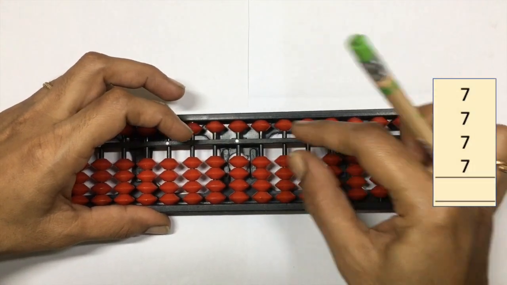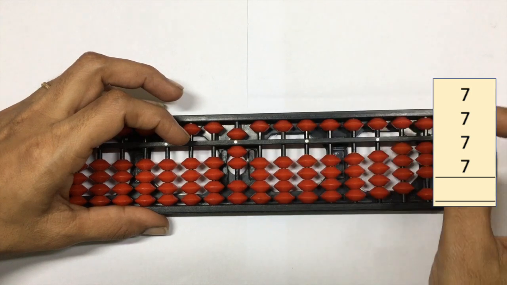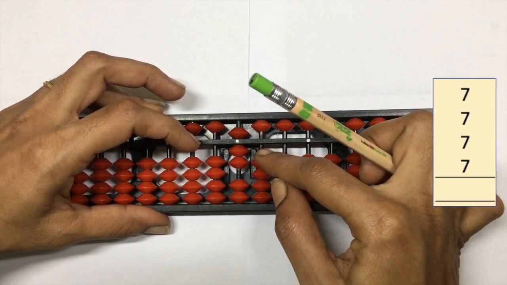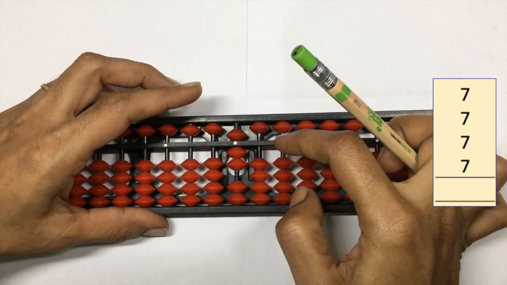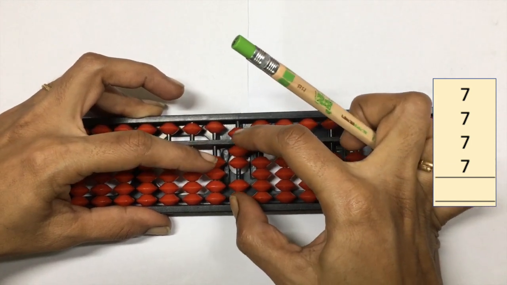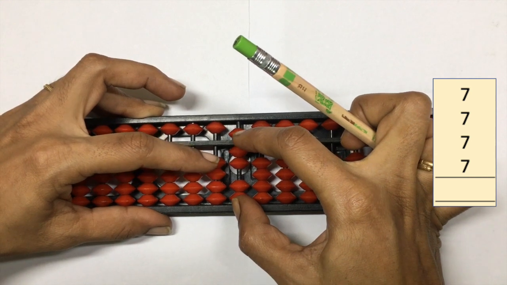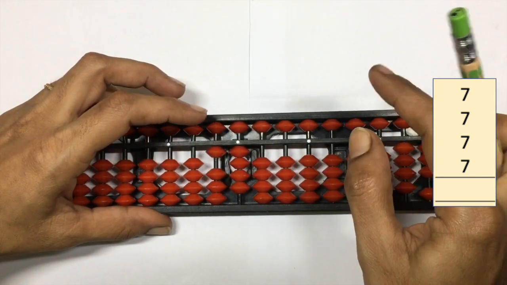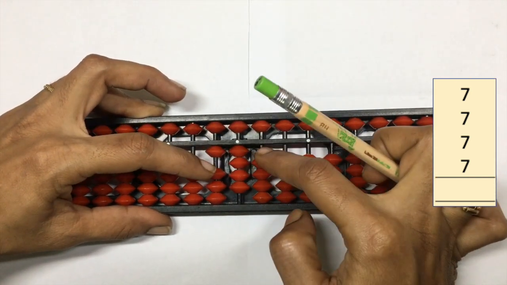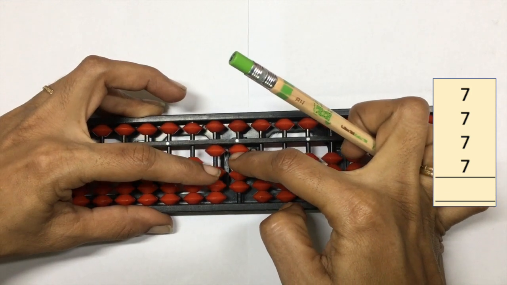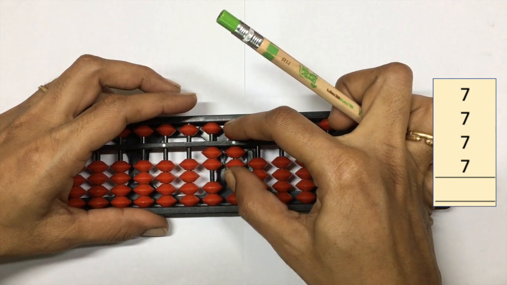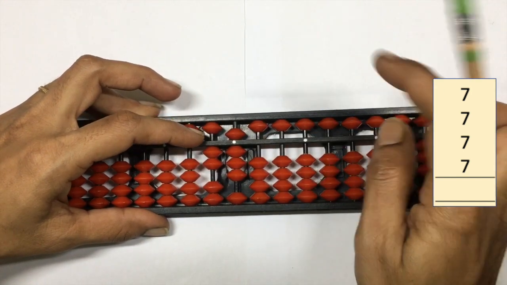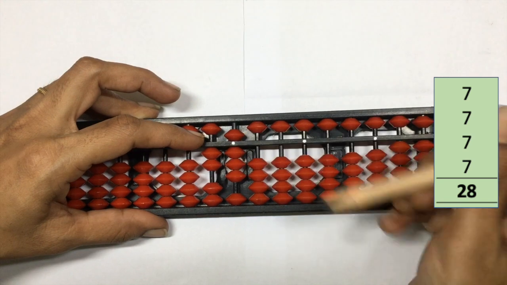Next 7. First 7 we can add directly. Next 7, we can't use the big friend formula. Minus 3 plus 10 we can't do. So we can apply the combination method of plus 2 minus 5 plus 10. Next 7, we can apply big friend formula minus 3 plus 10. Next 7 we can apply directly. So we added 4 times. Answer is 28.